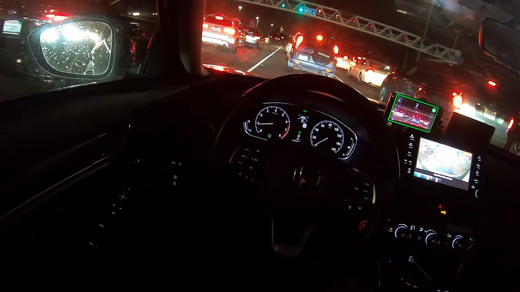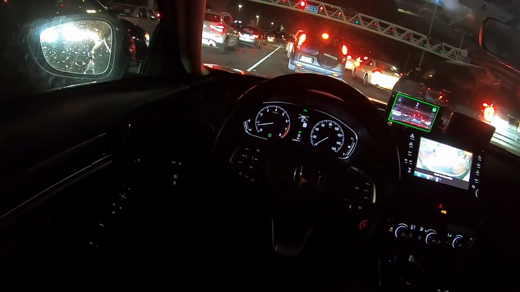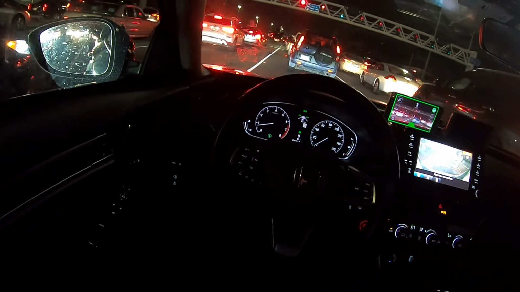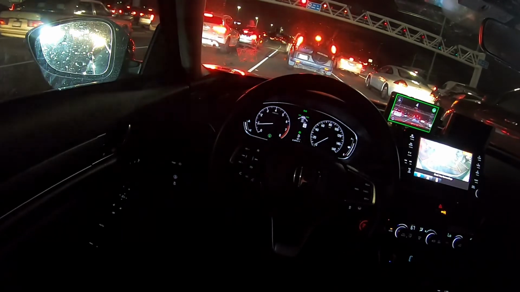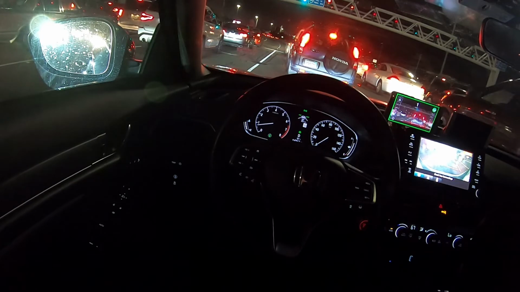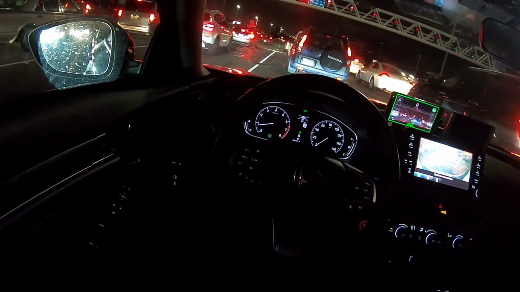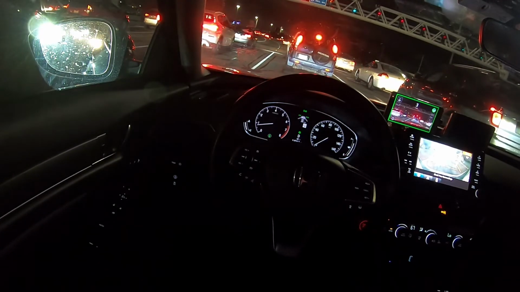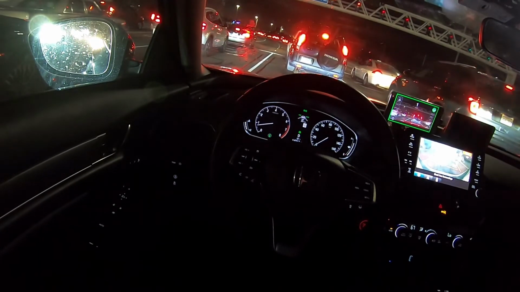Yeah, with stop and go, you're at the mercy of the lead car. See, this lead car brakes hard, so you're braking hard. You know what I'm saying? See, he brakes hard.